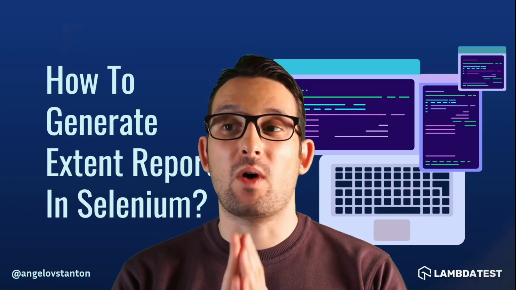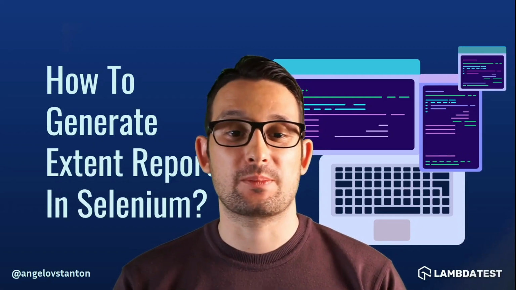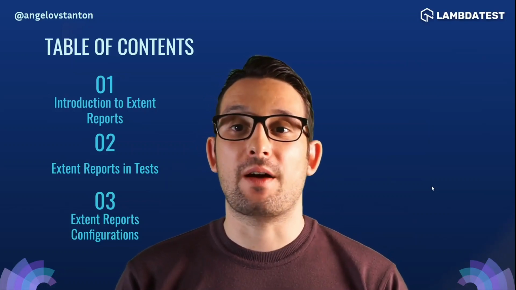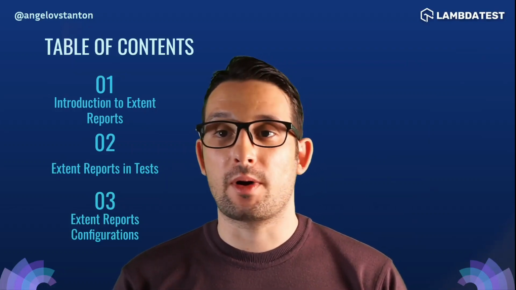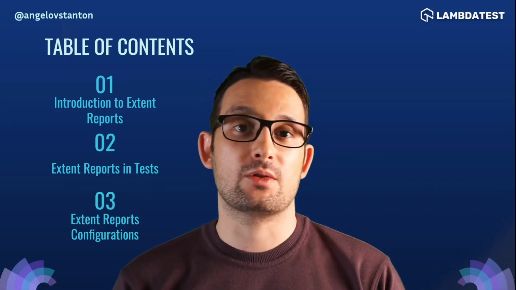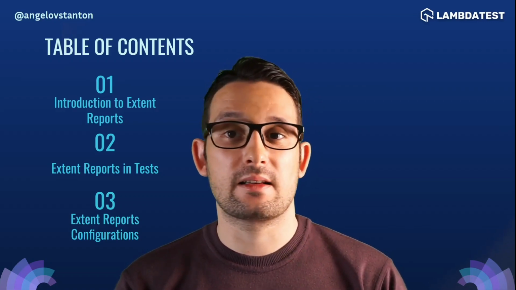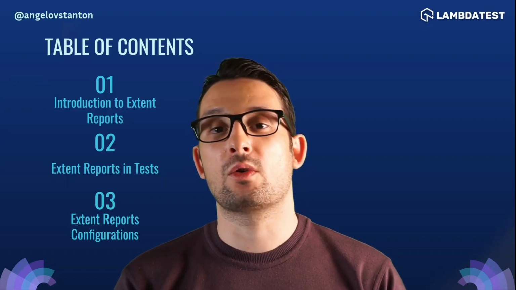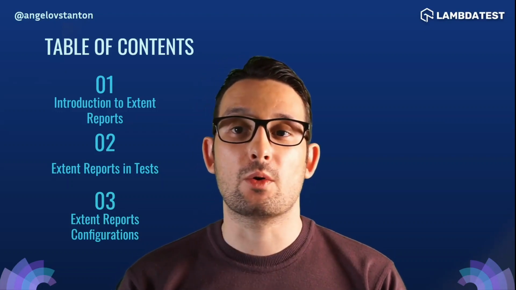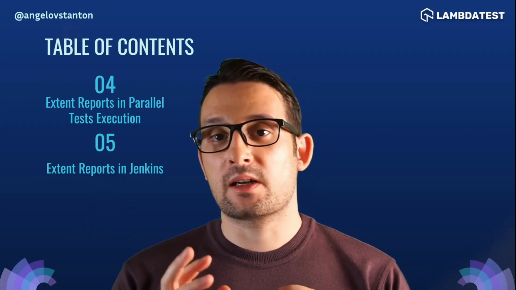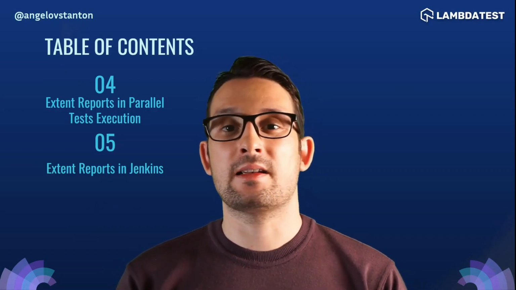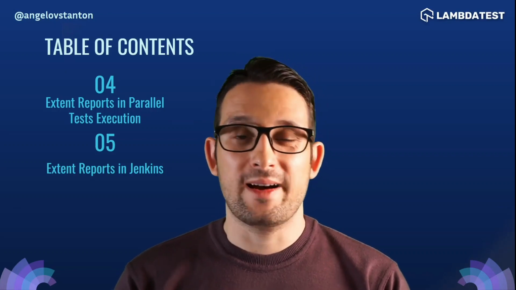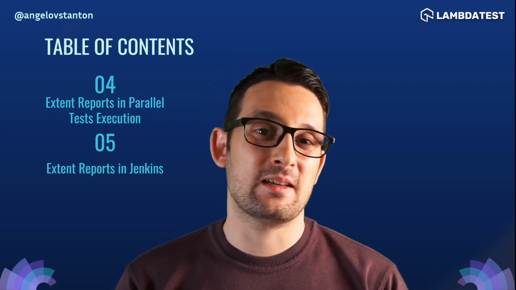We will discuss one tool in particular called Extent Reports. And here is what we will cover. We're going to talk about Extent Reports and other reporting solutions in general, and why they are important. Then we are going to see Extent Reports in tests, and in detail we are going to discuss the many configurations available for you to extend it and customize it. Then there are some specifics when you run your tests in parallel, so we will cover that as well. And at the end of this tutorial, you will also know how to generate Extent Reports in your Jenkins jobs.